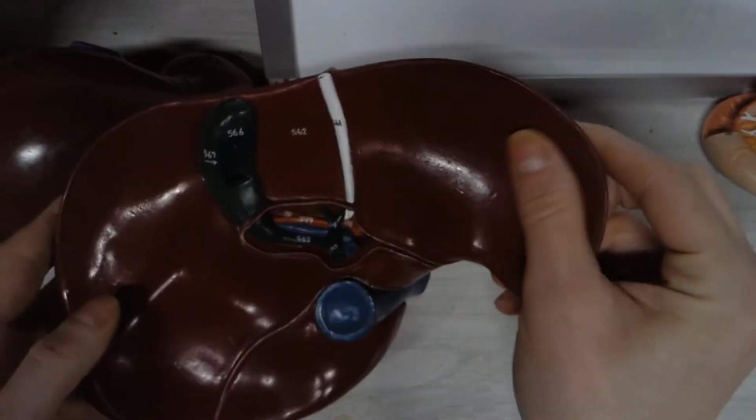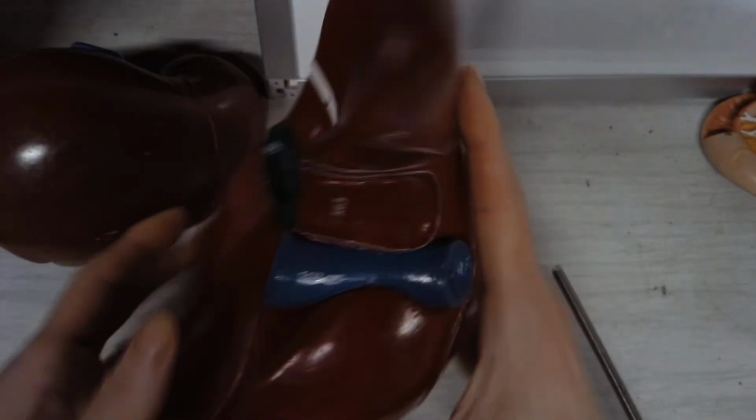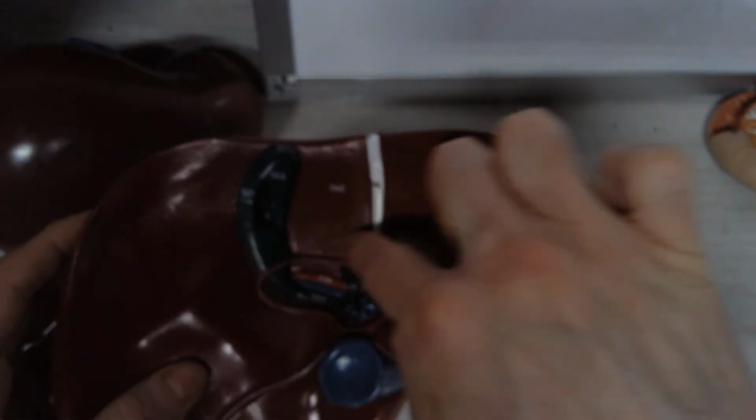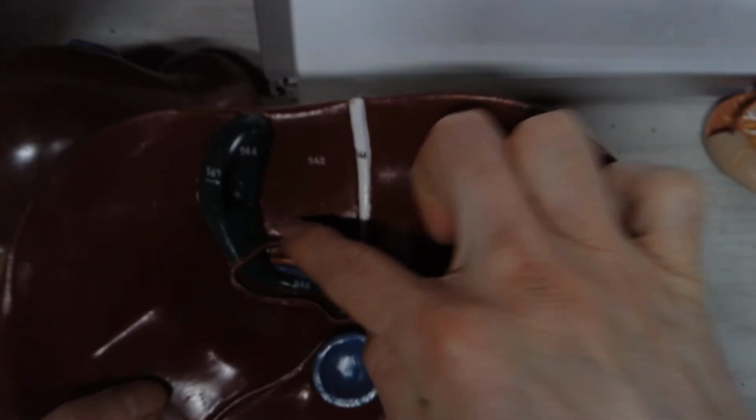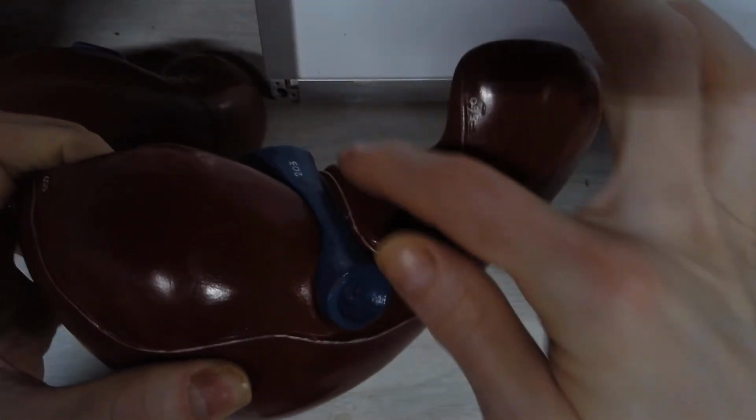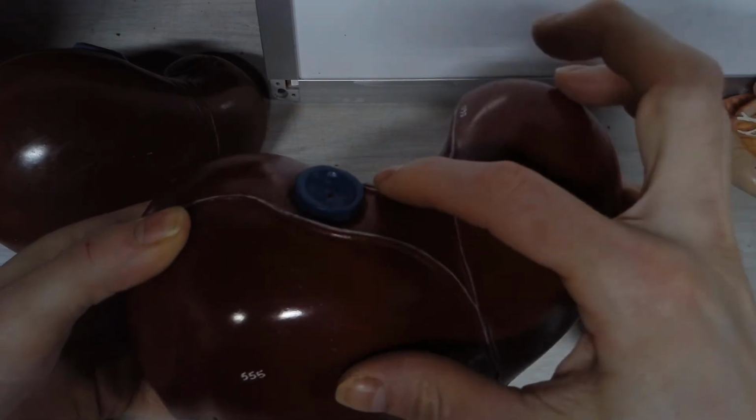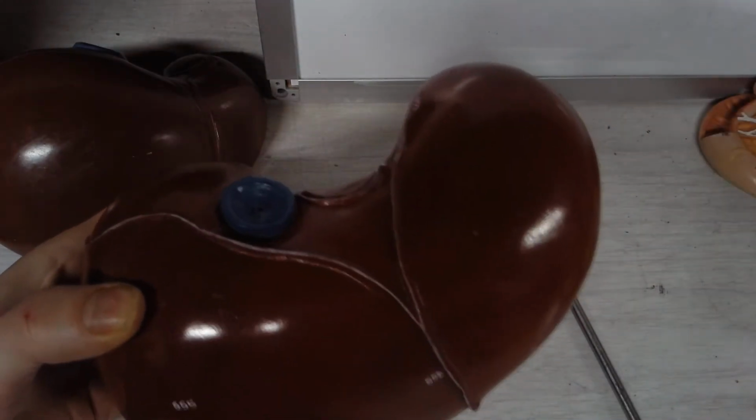Then you have the quadrate lobe and the caudate lobe. Looking at it here, this is the quadrate lobe right here. So it looks like a square. And then the caudate lobe extends up over, it kind of wraps around up to the top of the liver right here.